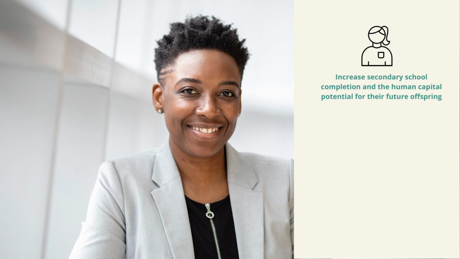About the task. You are a senior education specialist who is in the early stages of developing a concept note for a new human capital project in Caledonia. The government has identified adolescent girls as the primary beneficiary for this investment to increase secondary school completion and the human capital potential for their future offspring.